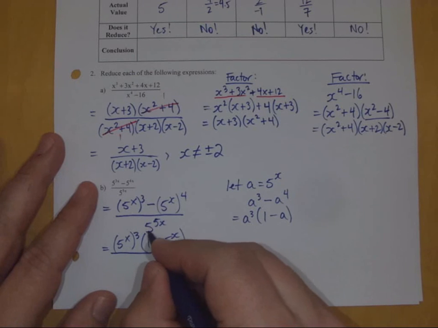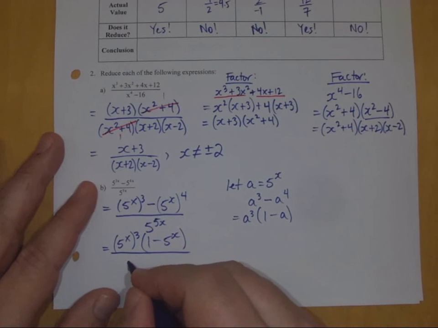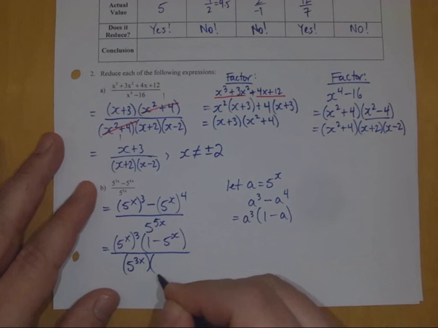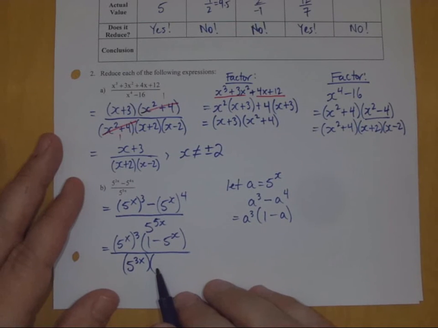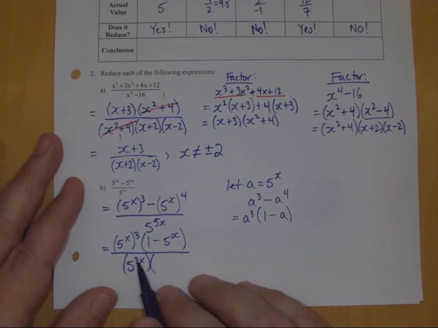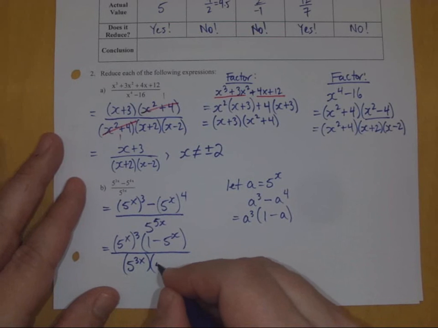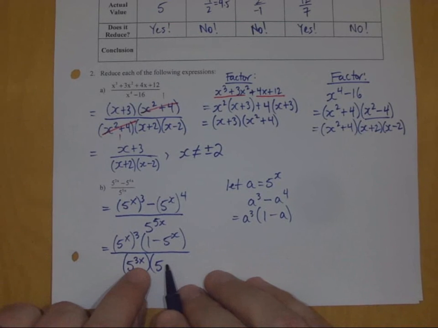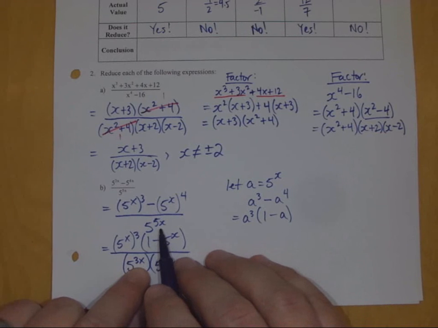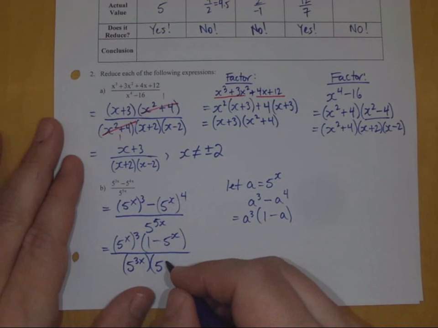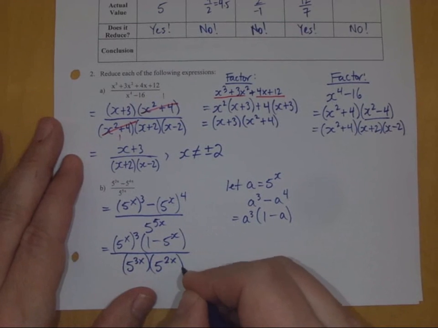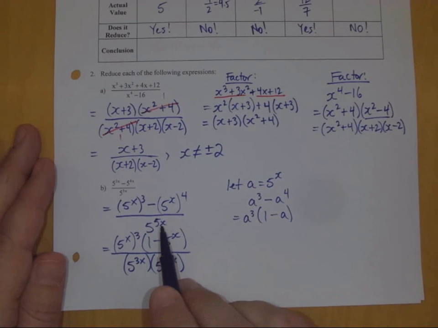What we can do with 5 to the 5x is break it up into 5 to the 3x multiplied by another power, so that when we add the exponents, 3x plus this gives 5x. Well, that needs to be 2x. 3x plus 2x is 5x.